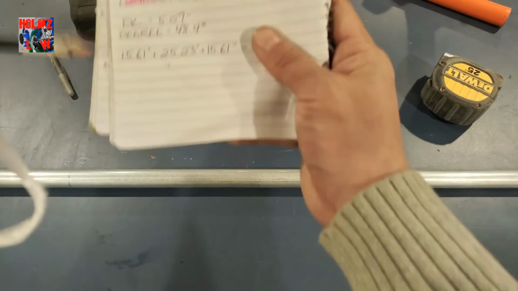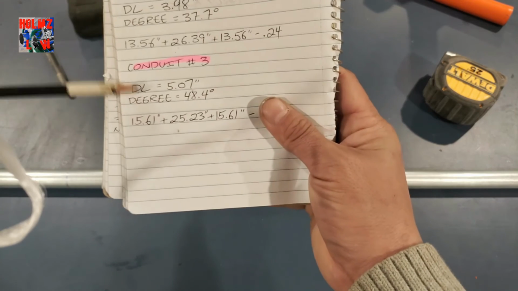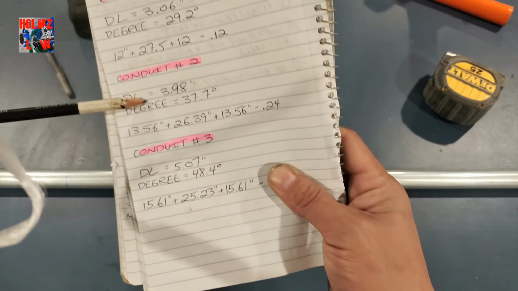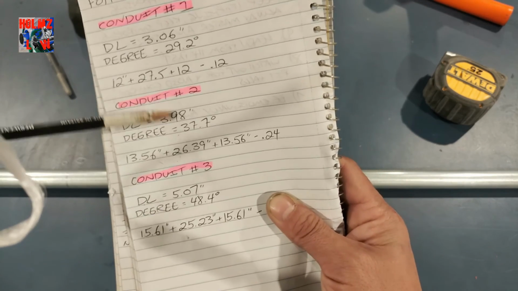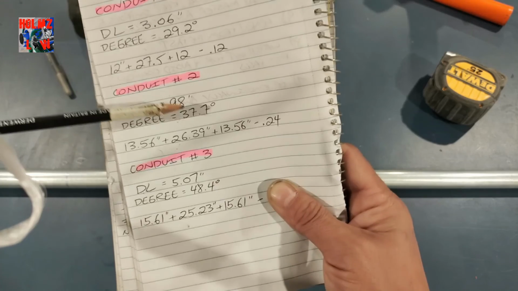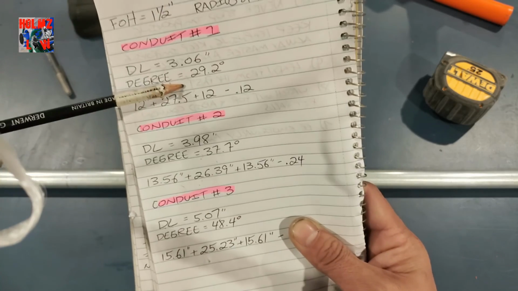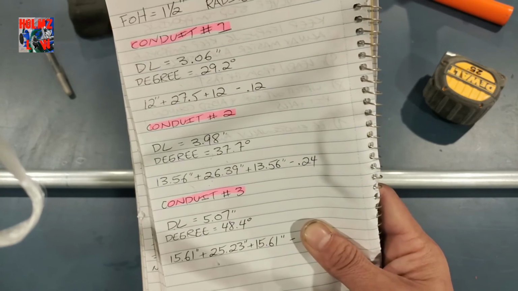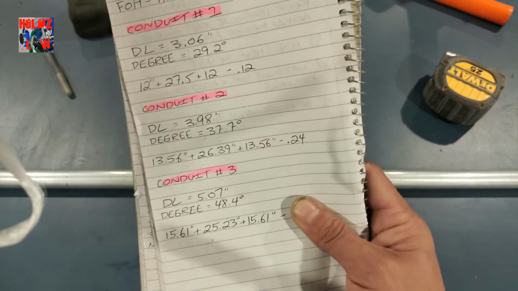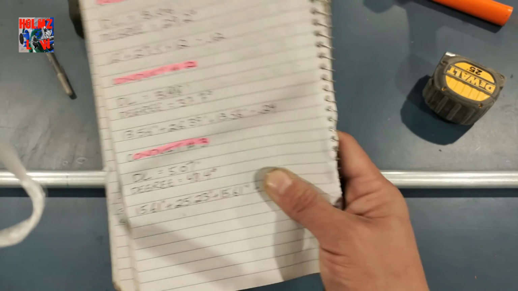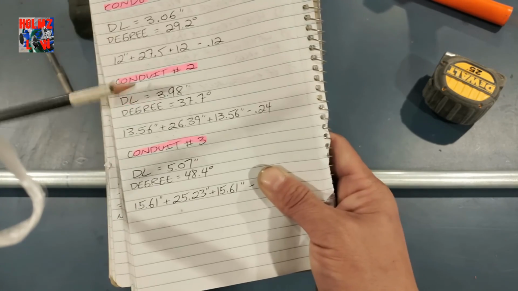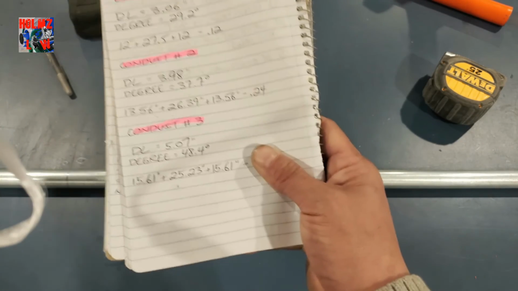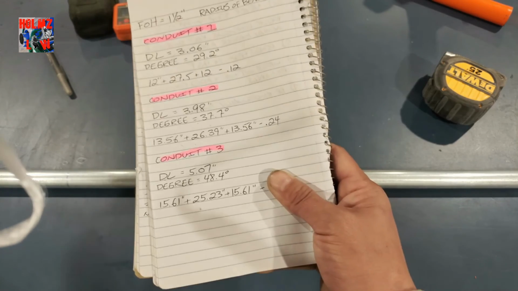Conduit number 3. Our developed length is going to be 5 inches. Let's just call it 5. And besides that, for conduit number 2, I wanted you to realize that we are bending it at 37.7 degrees, and our first one is 29.2. That's something else that I also put on my bender. I like to just put the degrees. You can use whatever method you want. I actually have it written down. This is what I bring with me to my bender. I always have this written down. It just makes it easier, and I won't forget.